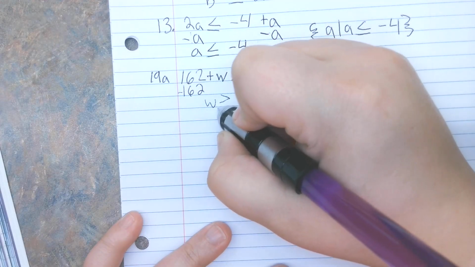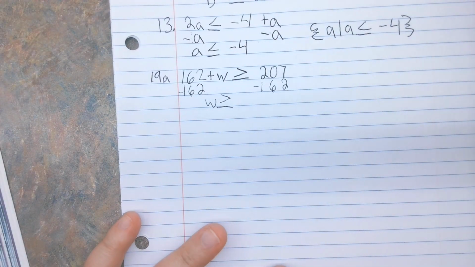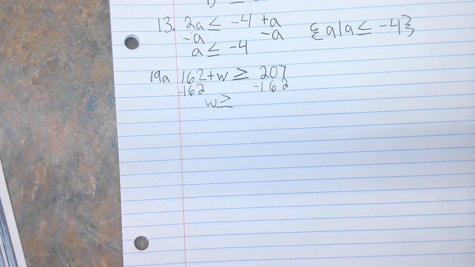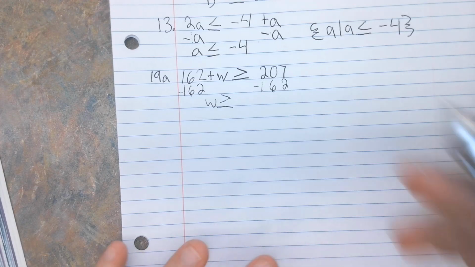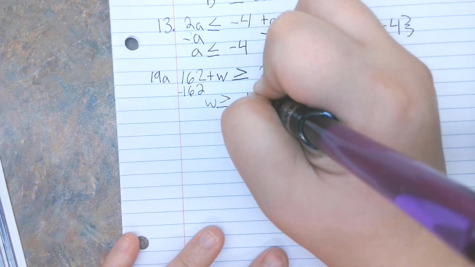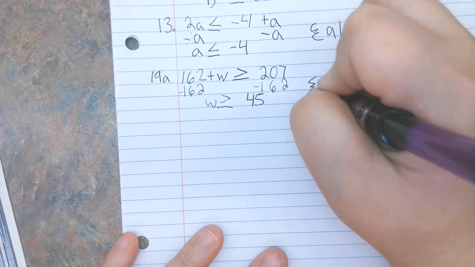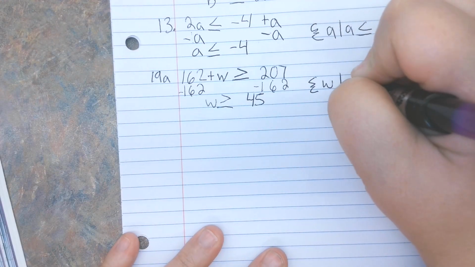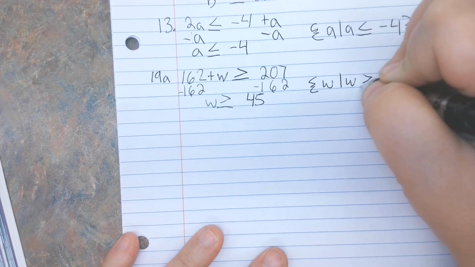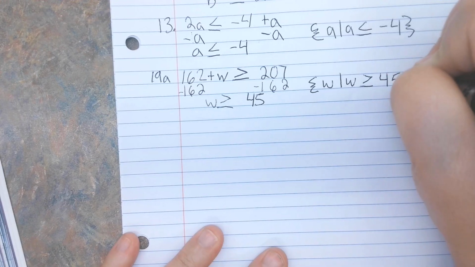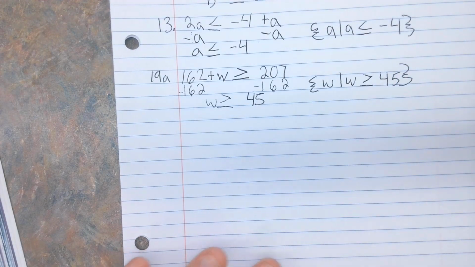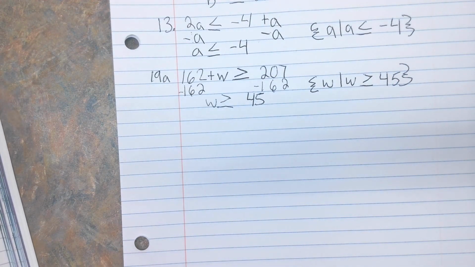W is going to be greater than or equal to 45. Set builder notation. W is greater than or equal to 45. There we go. The next problem I gave was number 29.